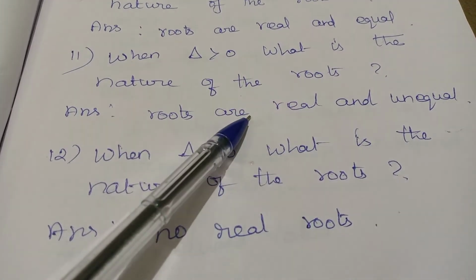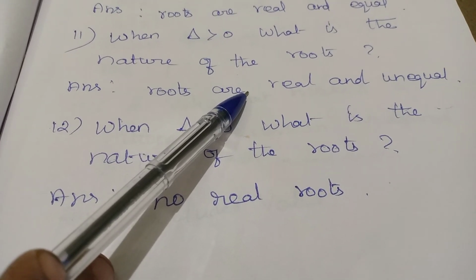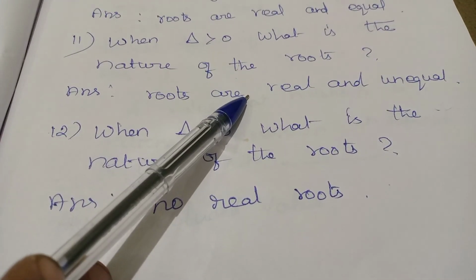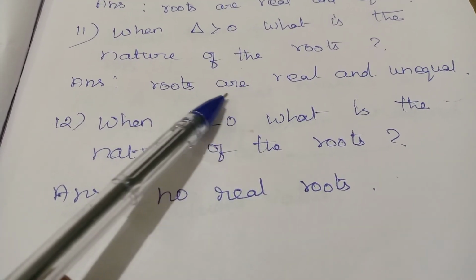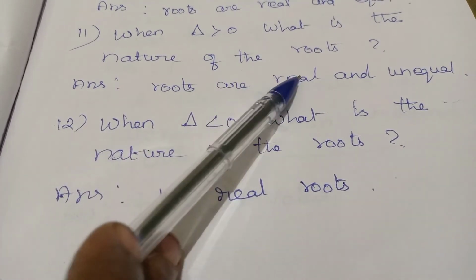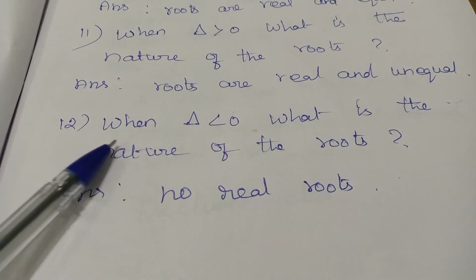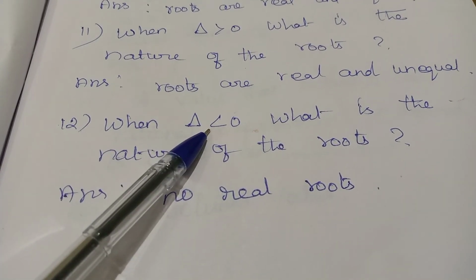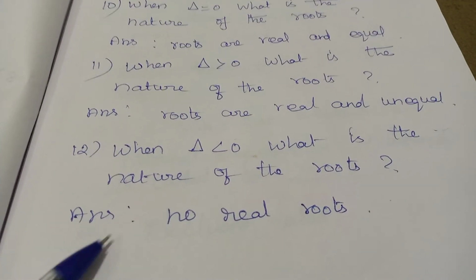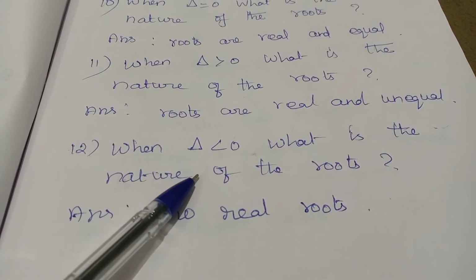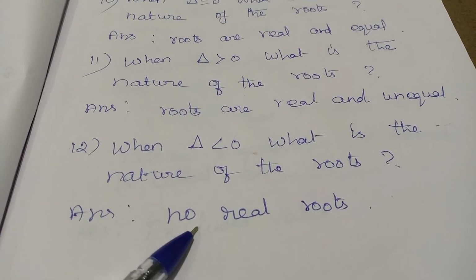Here also, delta equal to b square minus 4ac, the formula you have to use. Okay, b square minus 4ac value you have to find out. If the value is greater than 0, we can say roots are real and unequal. Now question number 12. When delta is less than 0, means negative value, what is the nature of the roots? So if the value is negative, we can say no real roots.